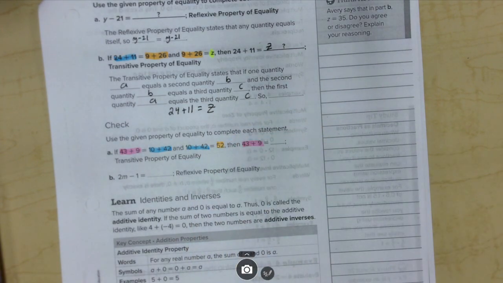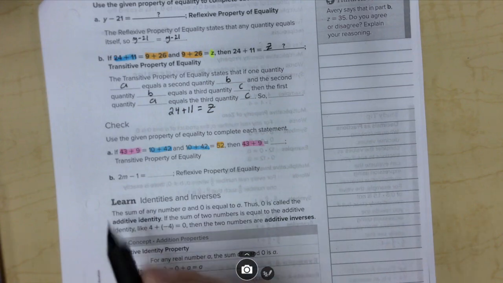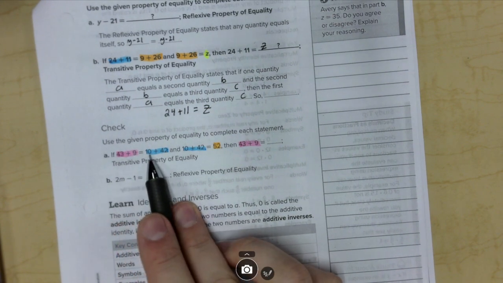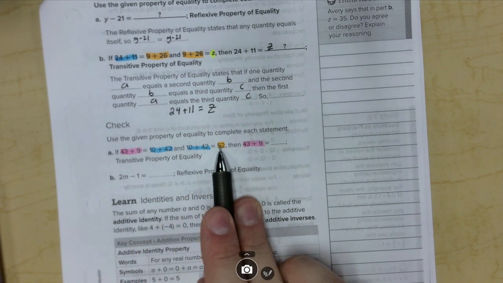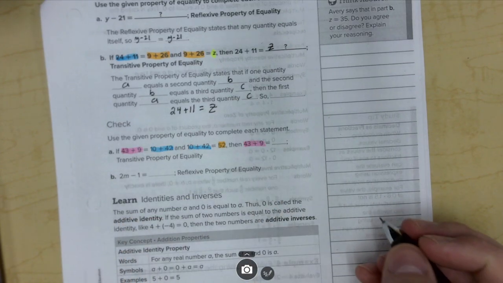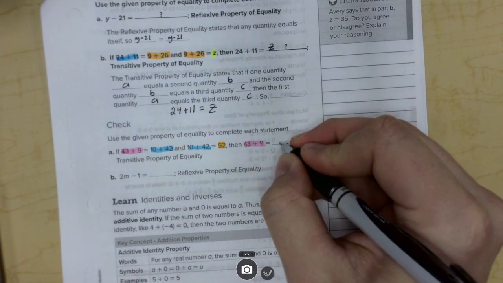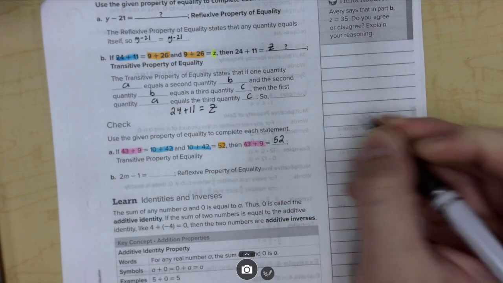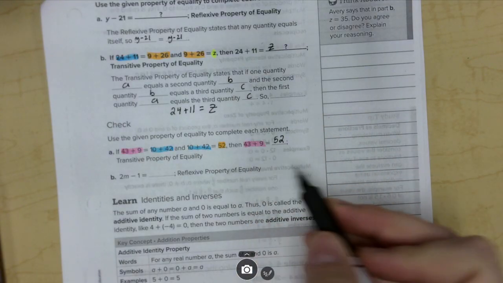So by looking at this, pink is equal to blue, blue is equal to orange. Therefore, our pink should equal the orange as well. So this will equal 52, and it works.